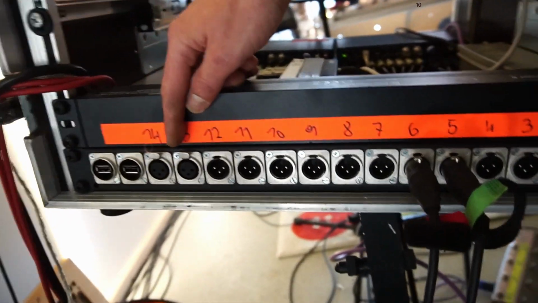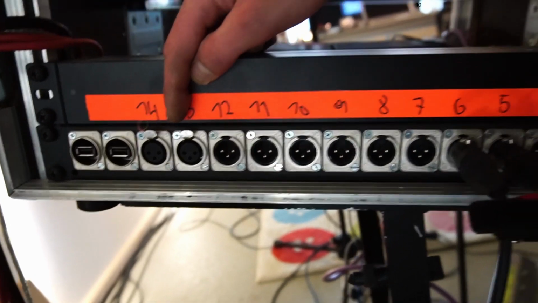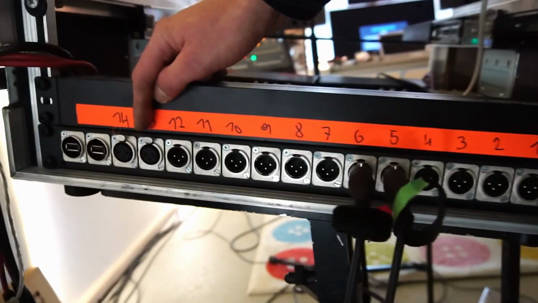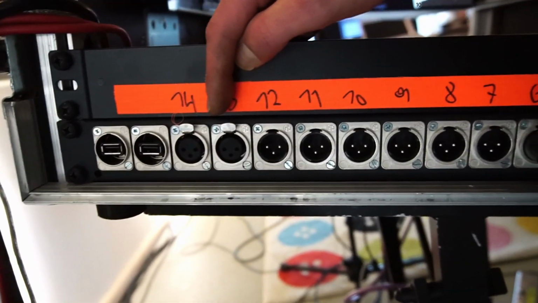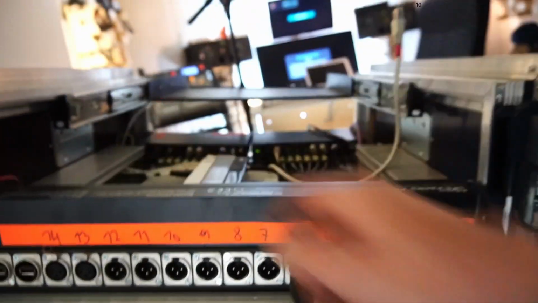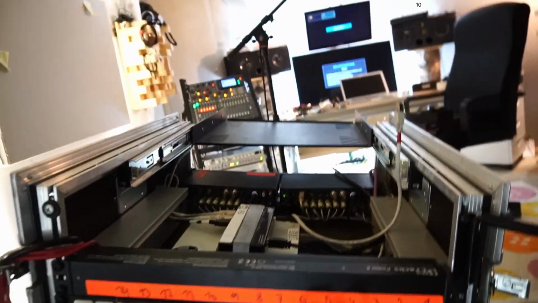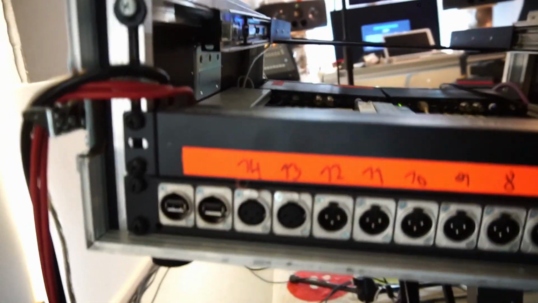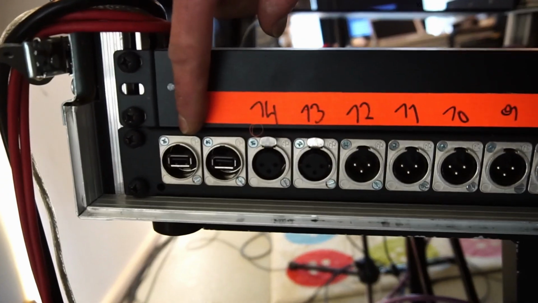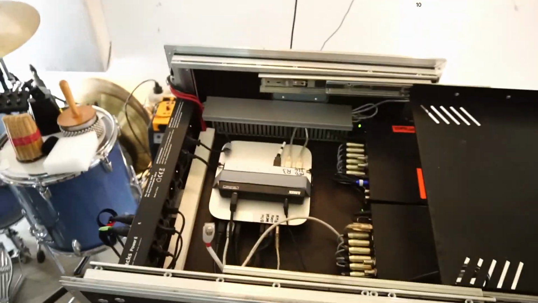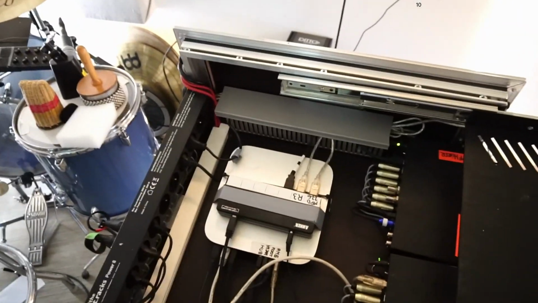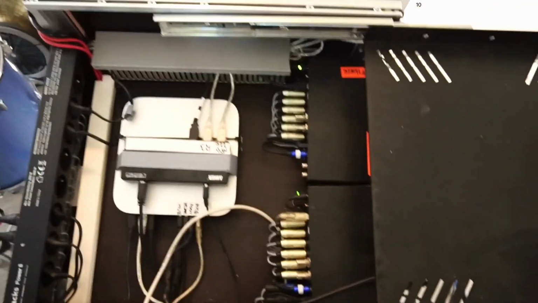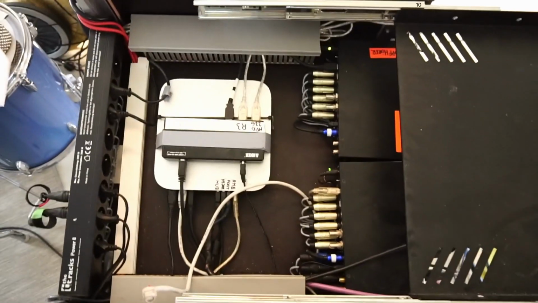Then I have 13 and 14, which is an extra input, which we use if I play a show with the drummer. We often use that to get the drum bus of the entire drum set back to my setup, so that we can feed that into our in-ear. And these are just 2 USB connectors, so that I don't have to rip my setup apart when I have to connect something. So this is a basic overview of how it looks inside my case.